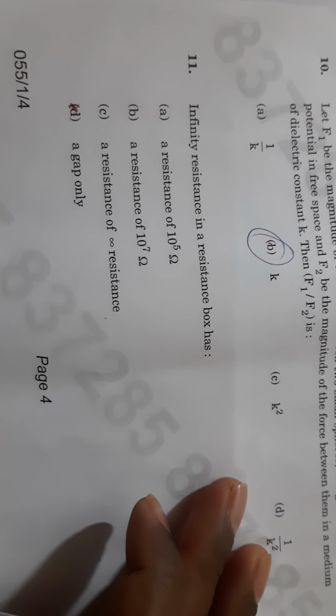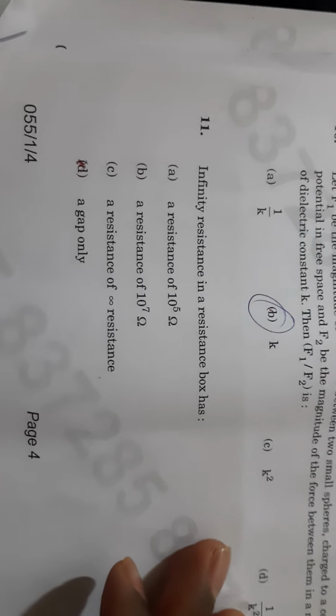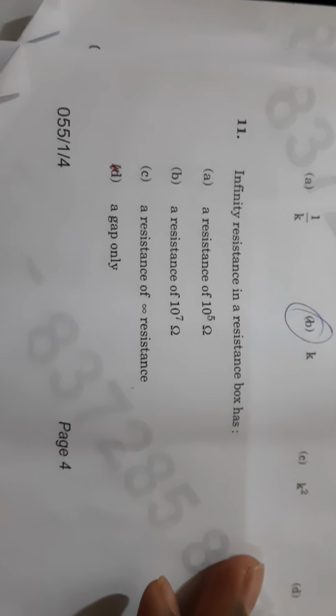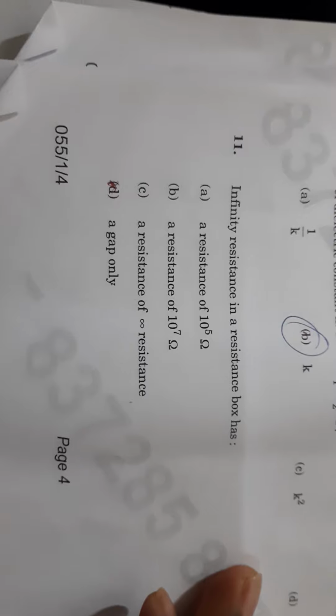Okay, this is 2. Now next, infinity resistance in a resistance box. Obviously, the resistance box, while you are using, maybe you might have used in the meter bridge experiment and potentiometer experiment, most of the times you are taking out the resistance, you are checking the null point for the different resistances and all.